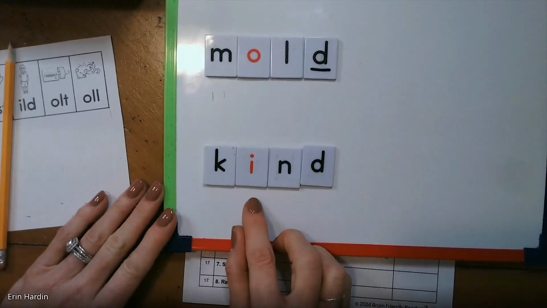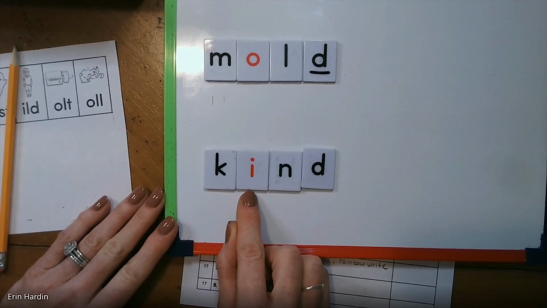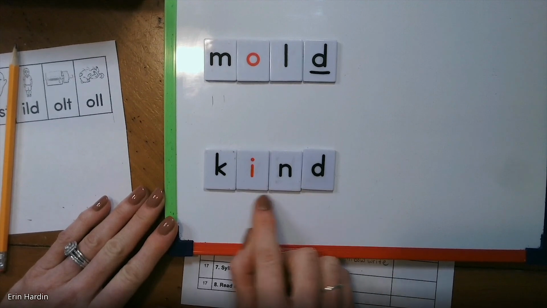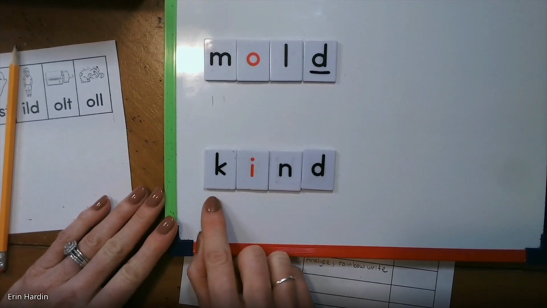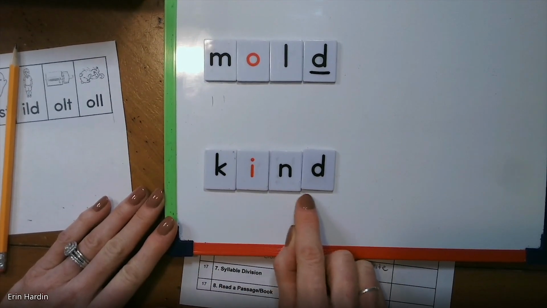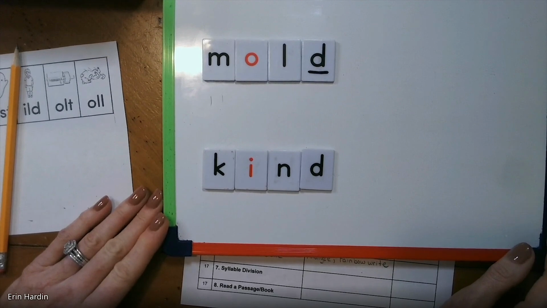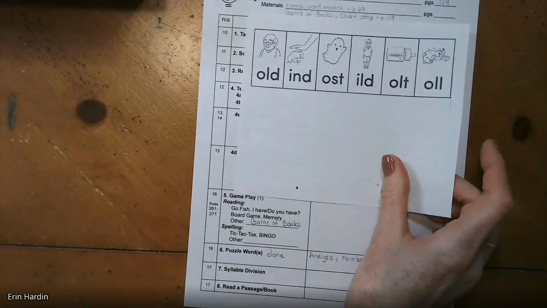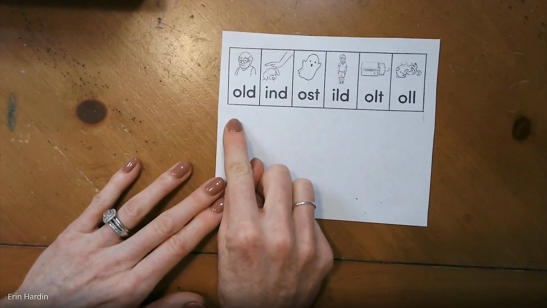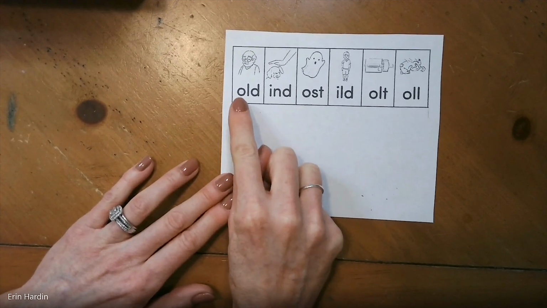Let's look at this word. This word, we have an I. This I should say ih because it's closed in by two consonants, but it doesn't. It says I. This word is kind, and there's our ending blend there, kind. So all of the words that we will be working with have I and O saying their long sounds instead of their short sounds. And all of our words will have these chunks in them. And we can help our brain to know these patterns by tapping this chart. I'm going to tap it first.